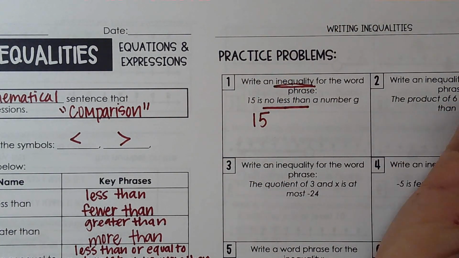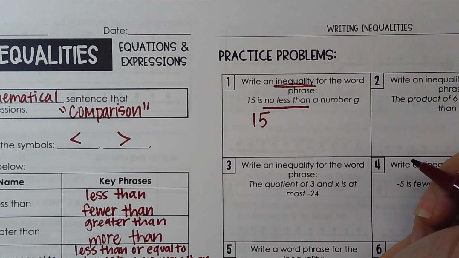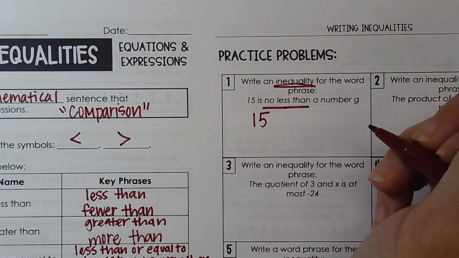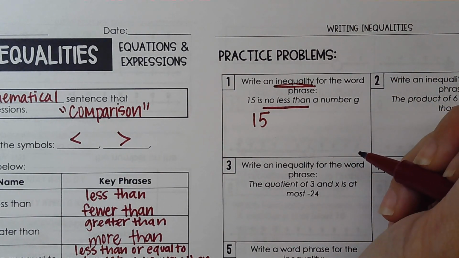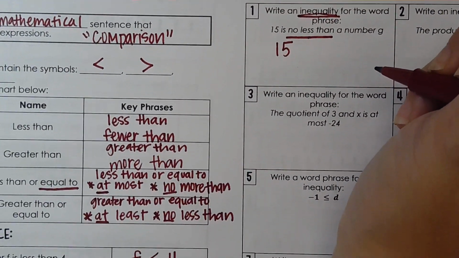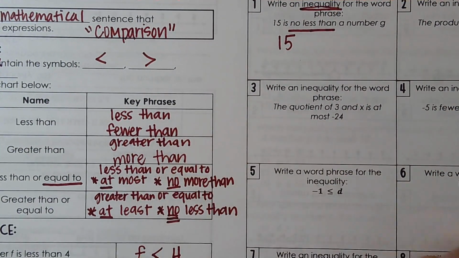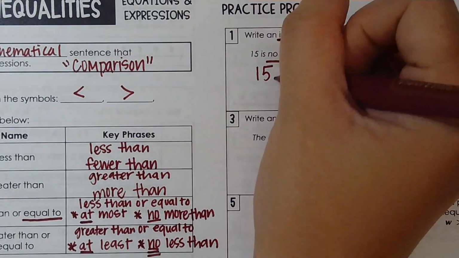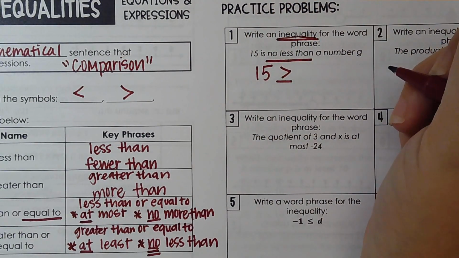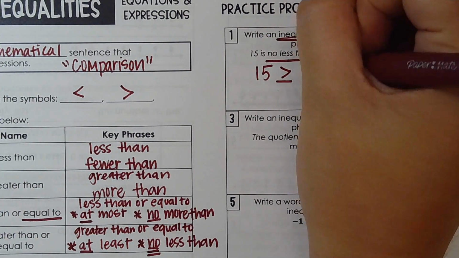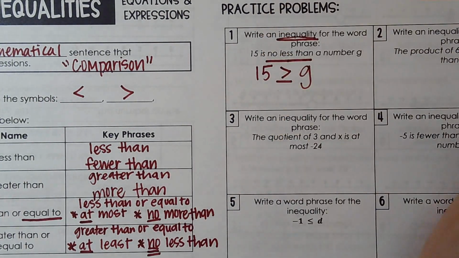All right. So 15 is no less than. Go find no less than. Thumbs up when you know what no less than means. What does no less than mean? Go double check. No less than. Greater than or equal to. There we go. Greater than or equal to. A number G. So that number is going to be represented by the variable G. Y'all be careful.